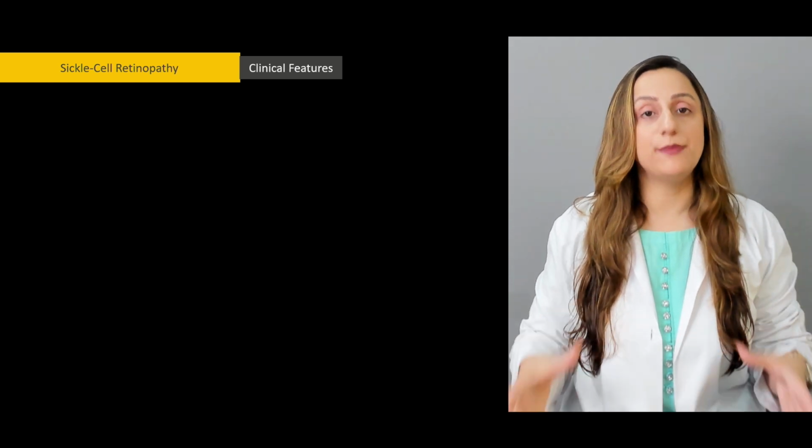These cells are important for the carriage of oxygen, so they cannot function properly. The red blood cells are obviously not functioning in a proper manner. This pathology is going to be sensed by the retina of the individual as an ischemic condition, as an anemic condition.